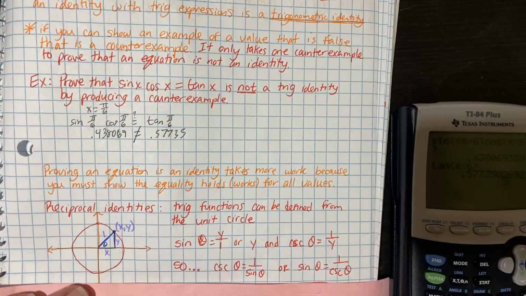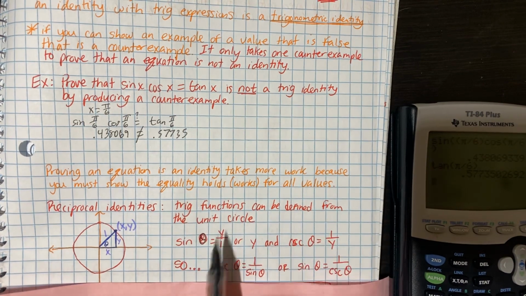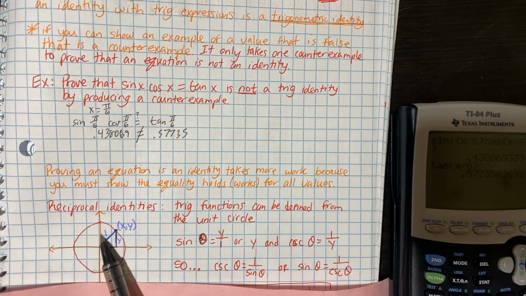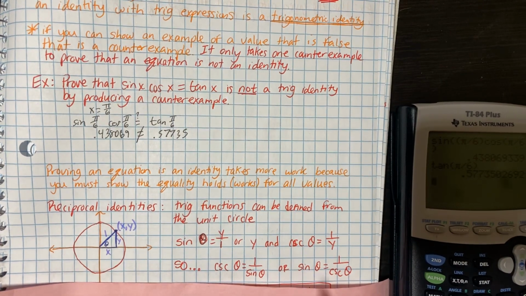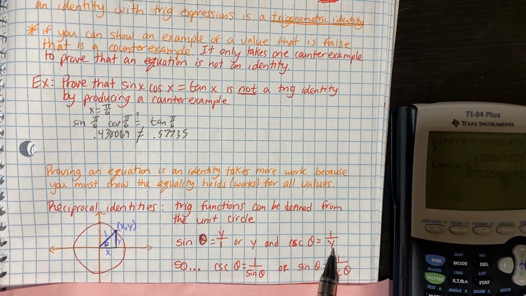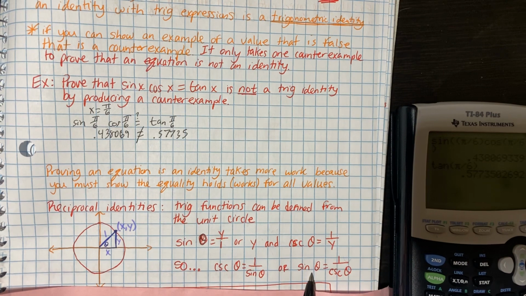So, like I said, if we know that sine of an angle is y over 1, or y, and cosecant, the flip of this, is 1 over y. So cosecant equals 1 over sine.